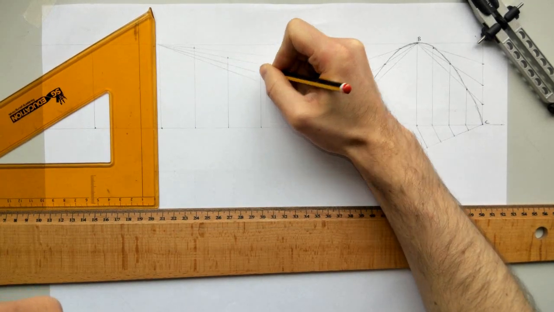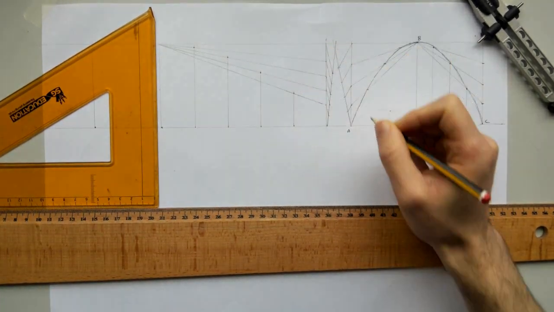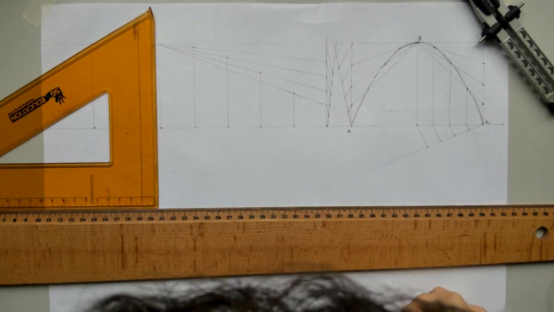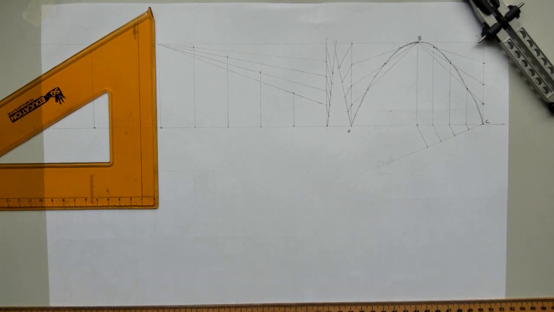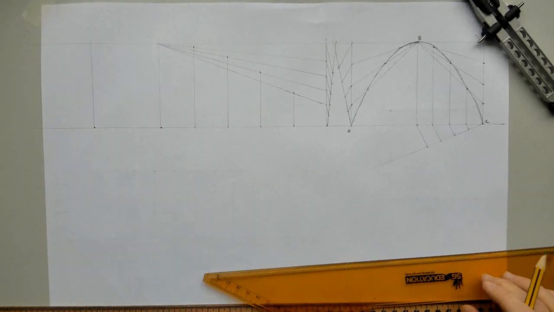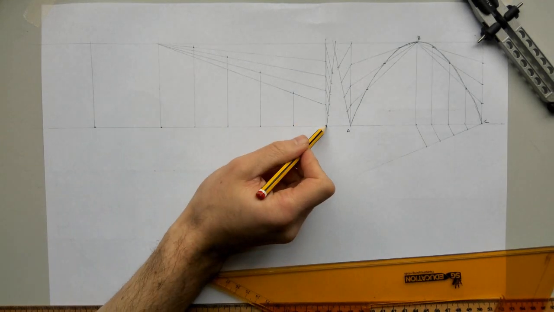And we have a series of points located all the way along there as well. And the last thing we need to do is draw a curve on this half, and then we can plot our points across for the opposite side as well.